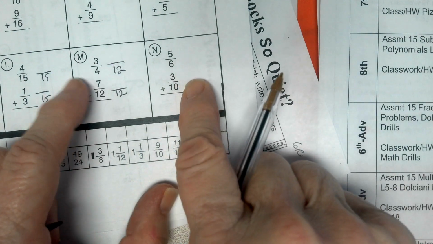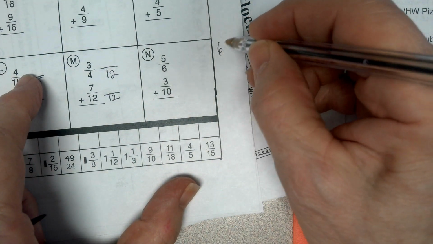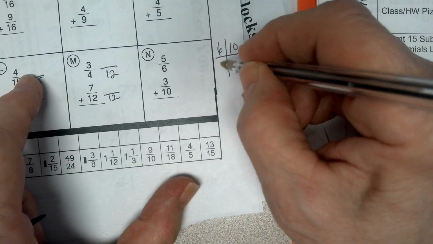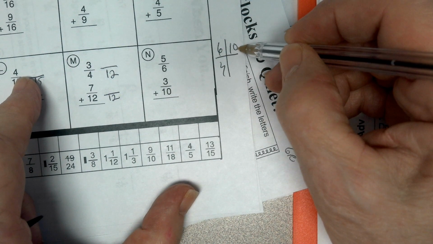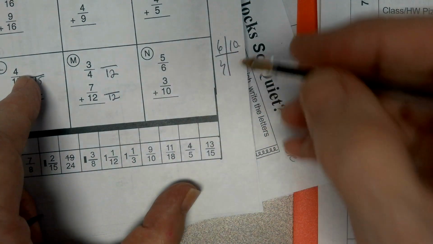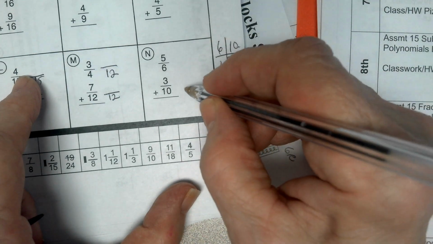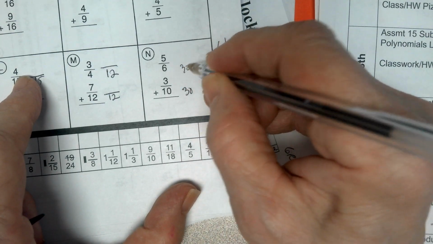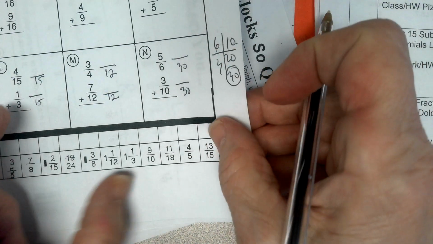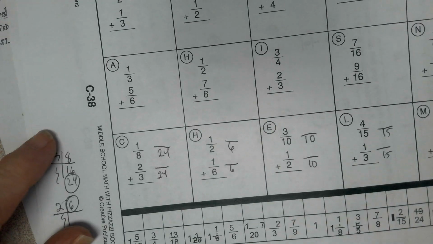This one, I do know, but it's okay. I'm going to put these two here. 6 doesn't go into 10. Start finding multiples. 20 doesn't go in. 30, yes. And then I'm going to help you get started on the next row. Wait, what was number N?